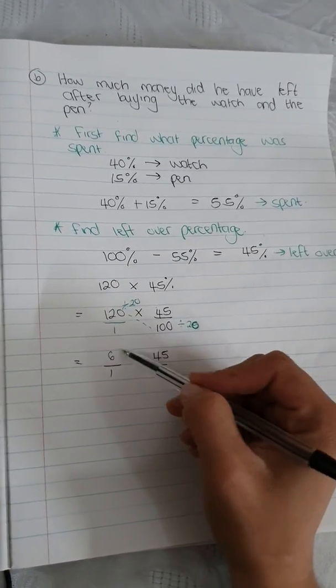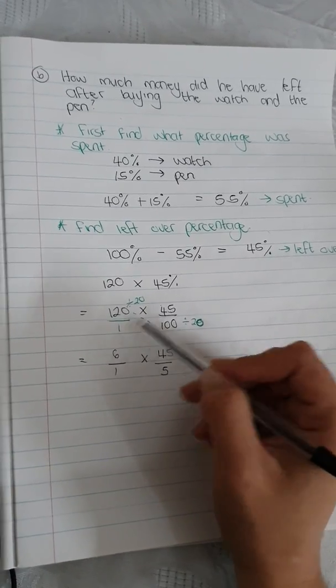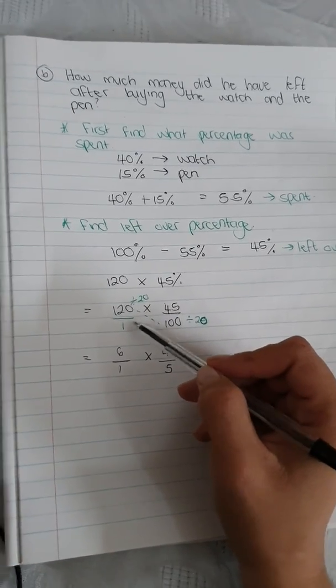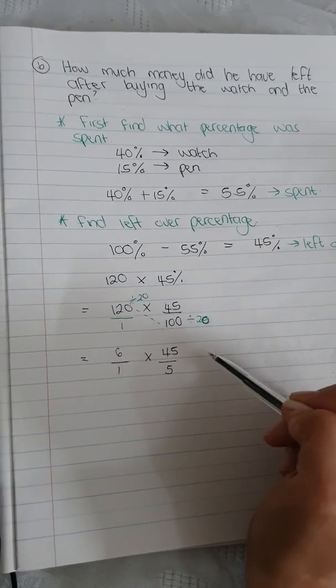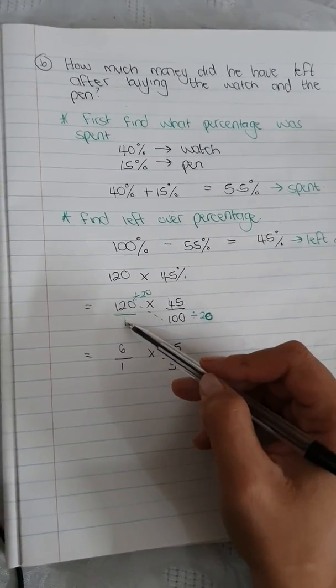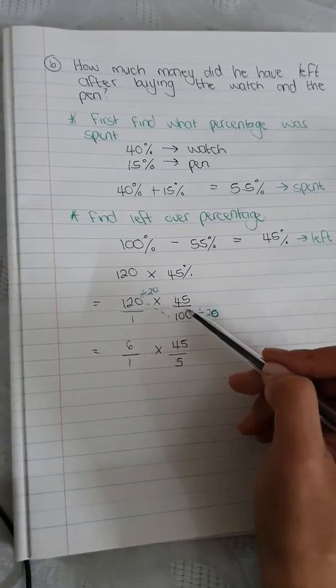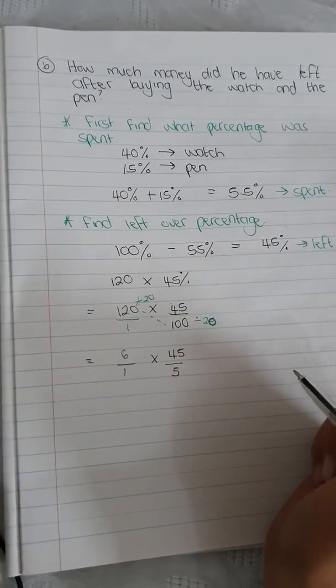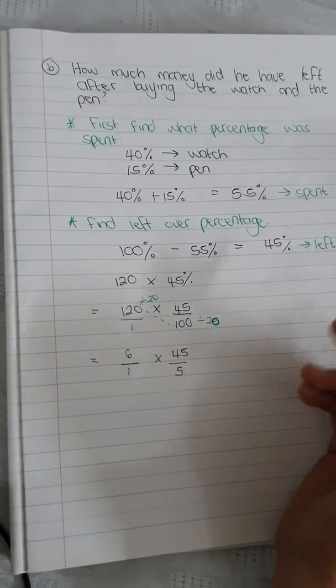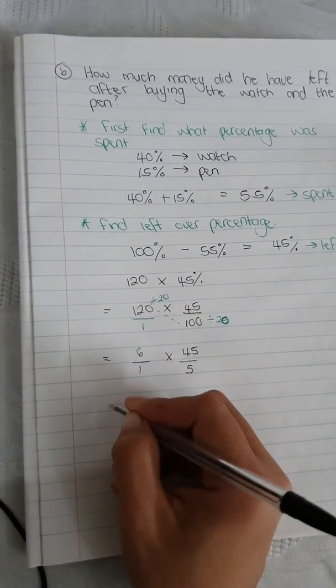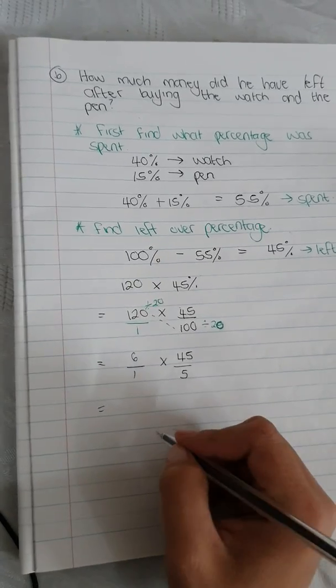Remember, we cannot look for the highest common factor between 1 and 45 because our highest common factor cannot be greater than the smallest number that we have. So 1 is the highest common factor between 1 and 45, and that means 45 stays the same. So there's no need for us to say 1 divided by 1 and 45 divided by 1. Now we go into straight multiplication.